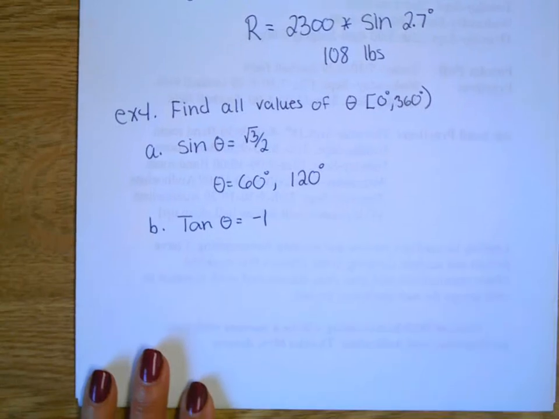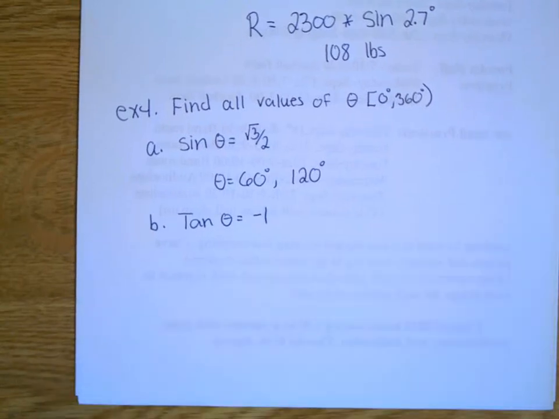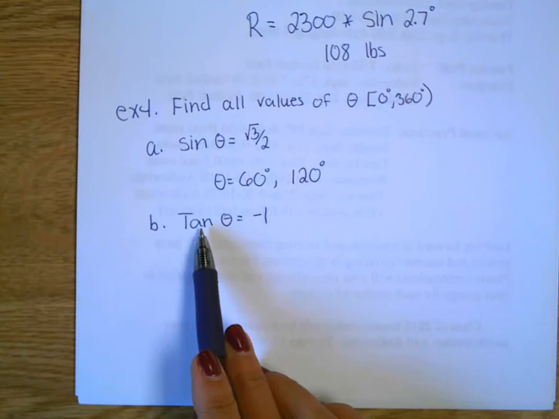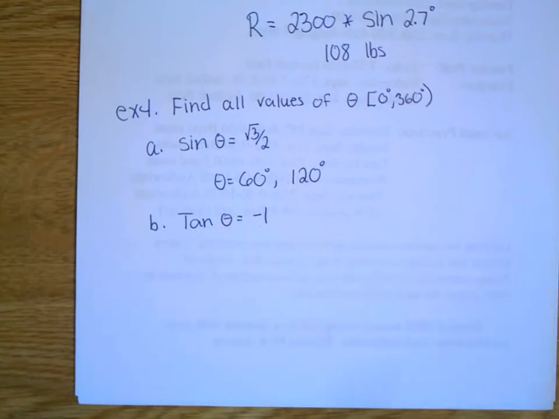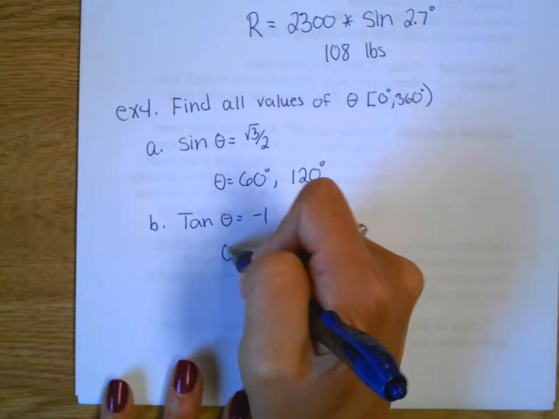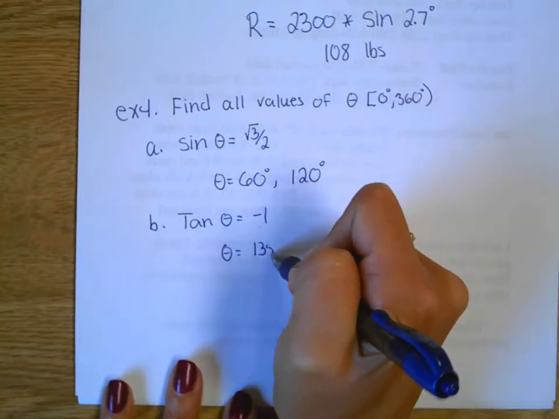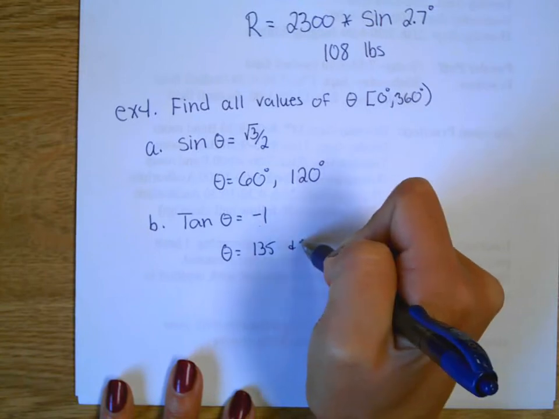This is it. I want all angles of theta where the tangent ratio is coming out equal to -1. Let me do it. Okay. 135 and 315. Good stuff. 135 and 315. Good job, Lexi.